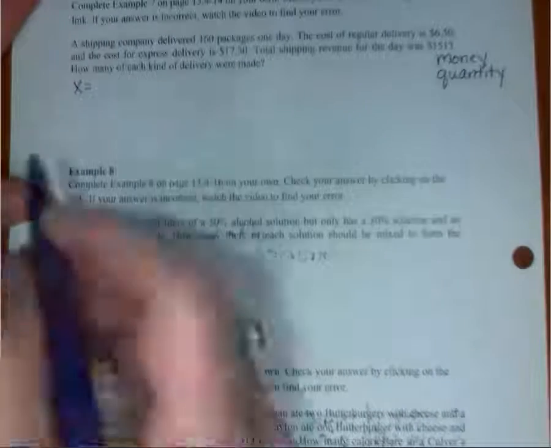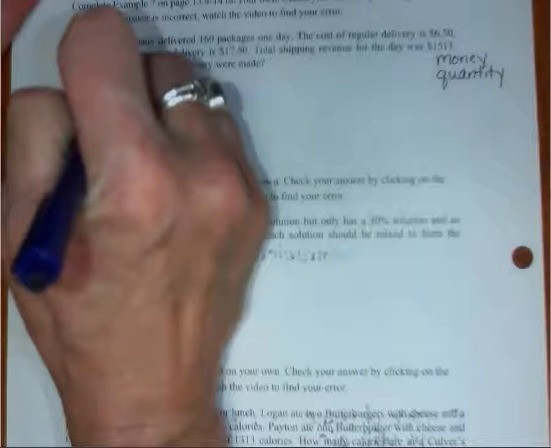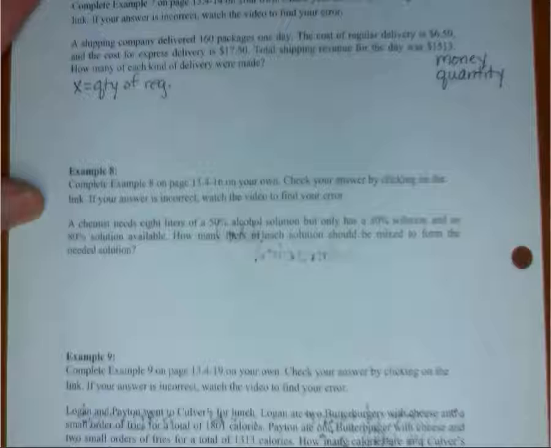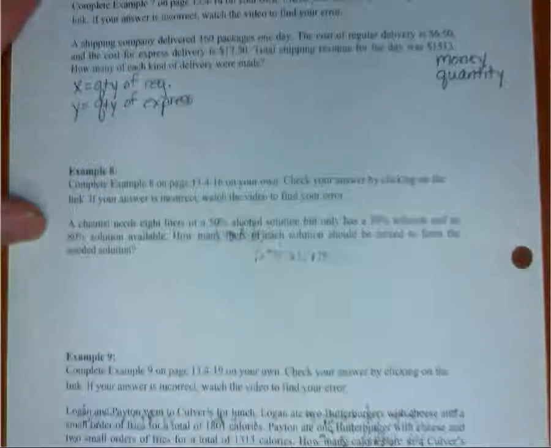So I'll let X equal the quantity of regular deliveries, and I will let Y equal the quantity of express deliveries.